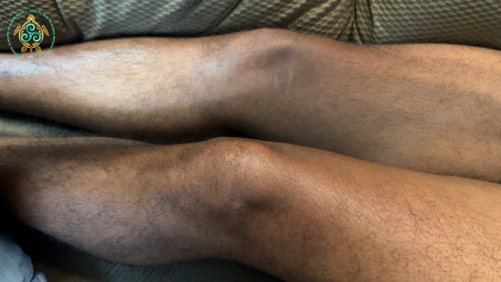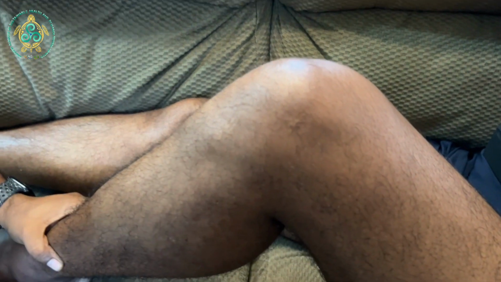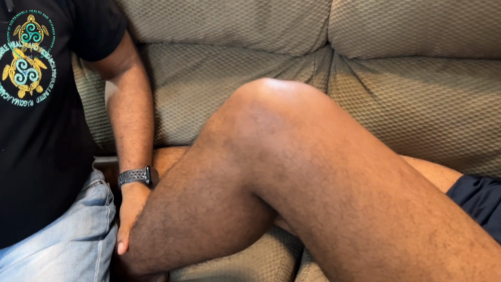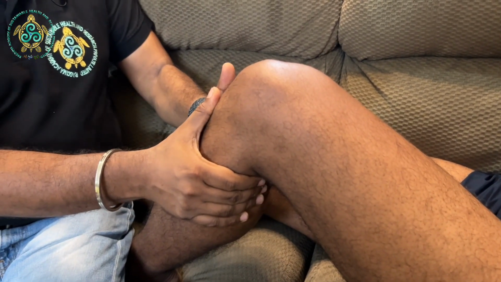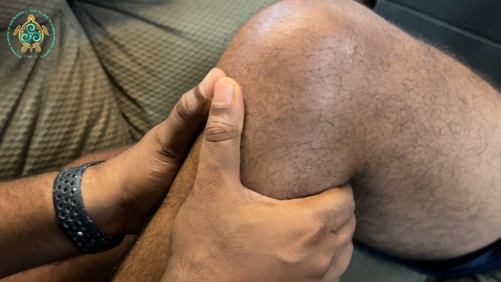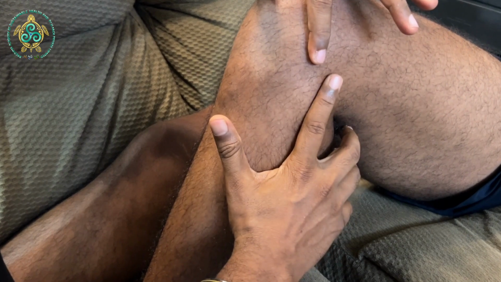Now, the second test is the posterior drawer test. It is done the same way as the anterior. The patient's position is supine with the knee flexed. What we will be doing is pushing the tibia. The position of the hands will be the same, on the gastrocnemius heads and the tibial tuberosity, and then we will be pushing it backwards. Now the pressure is towards the patient, and if the same translation happens posteriorly, then it shows that the posterior cruciate ligament is torn. Okay. Now the next one is the varus and valgus test.